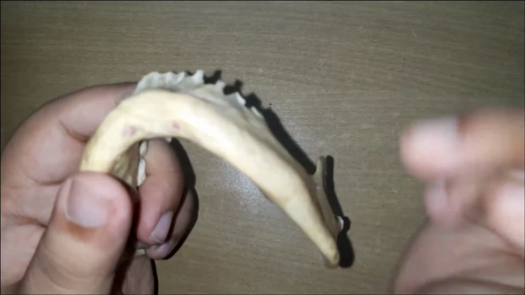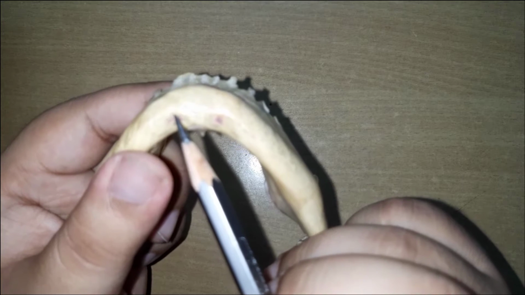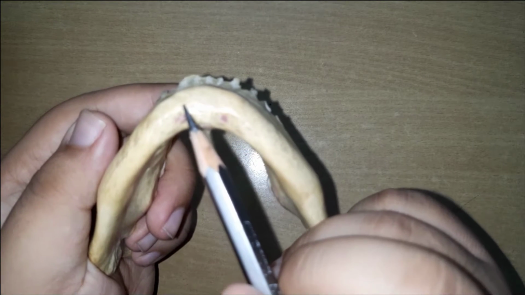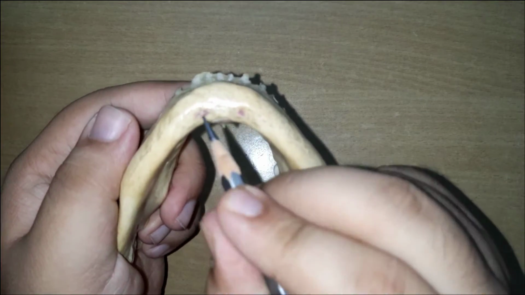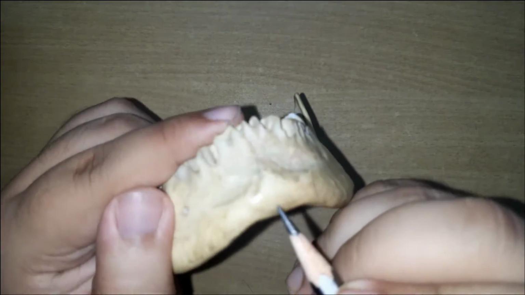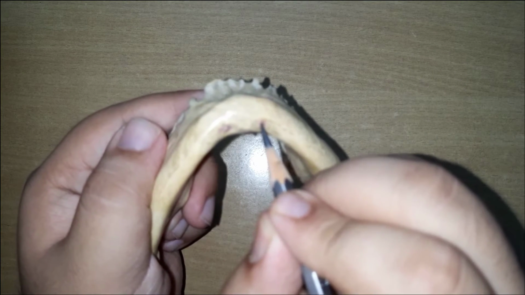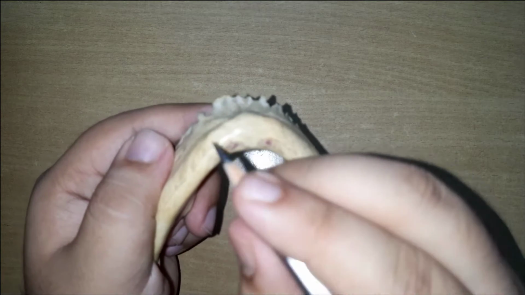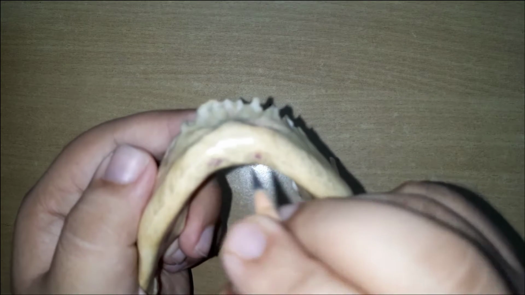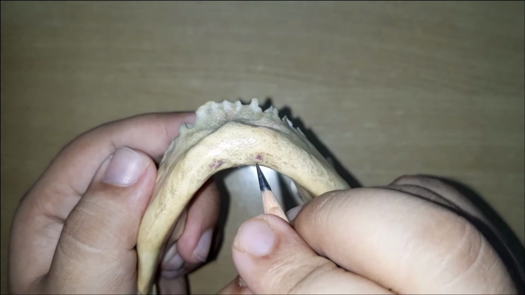What are they? First is the presence of these two fossae at the midline level, right? These are what we say to be the digastric fossae, and they are two in number, on each side of the midline. These are the digastric fossae. They serve as the site of attachment for, or rather they provide origin to, the anterior belly of the digastric muscle. Alright, so these are the digastric fossae.